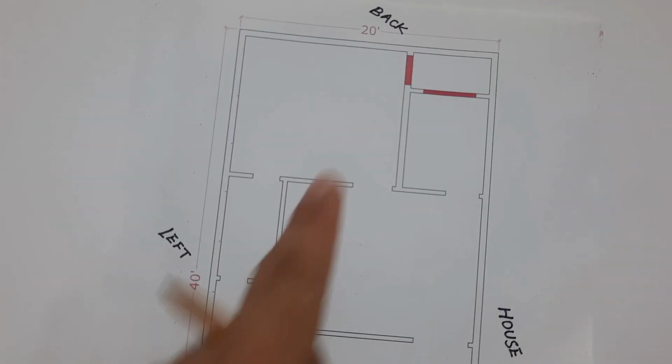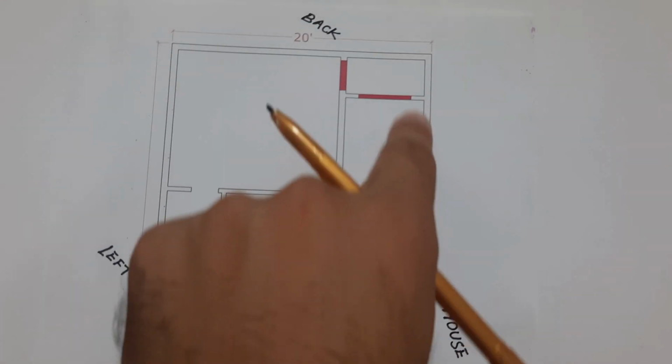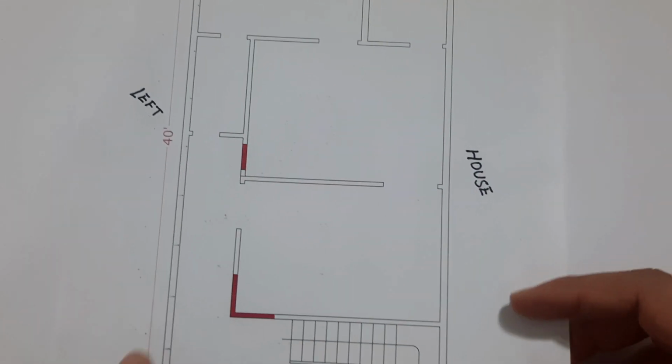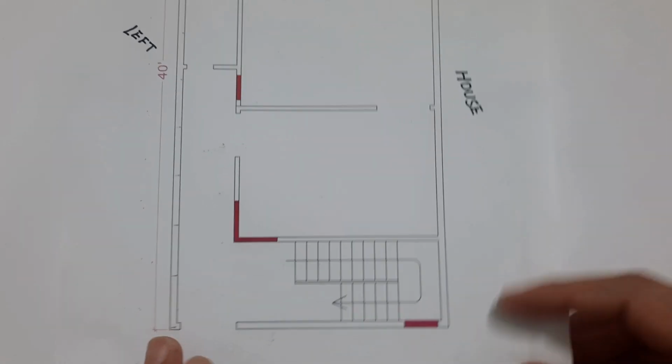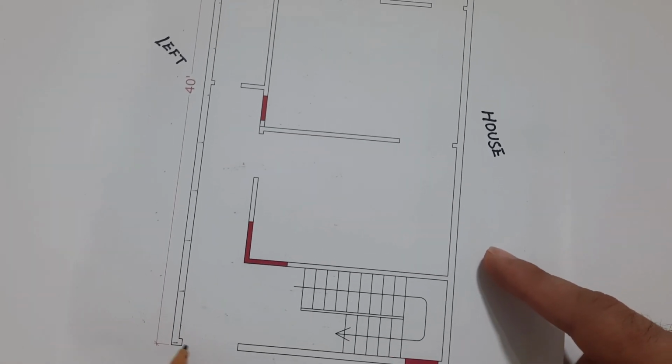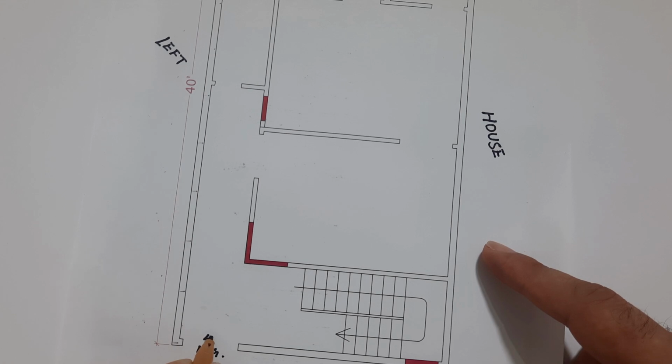So guys, here the size is 20 by 40 feet. The boundary wall thickness is 6 inches, and interior walls are 4.5 inches. The first thing you can see is the main entrance or main gate, which is 4 feet in width.